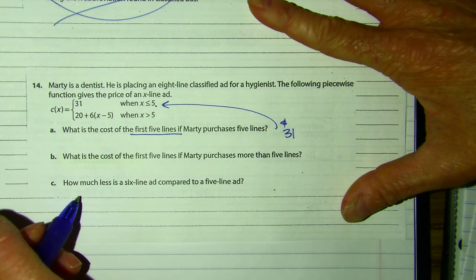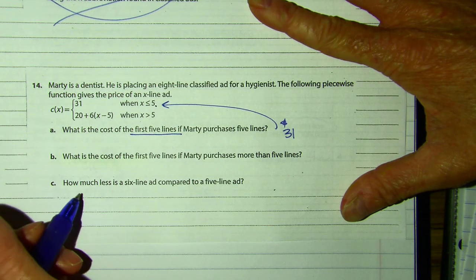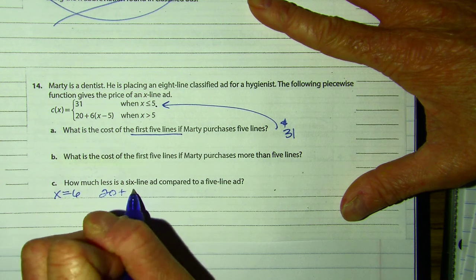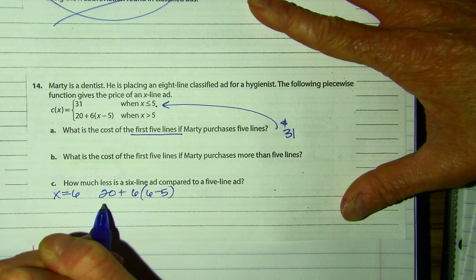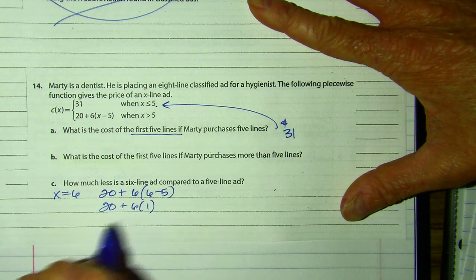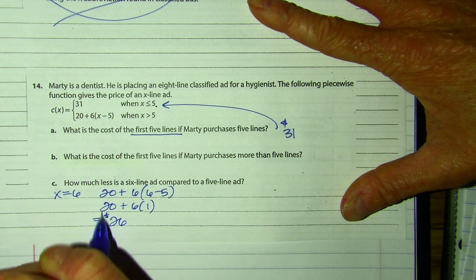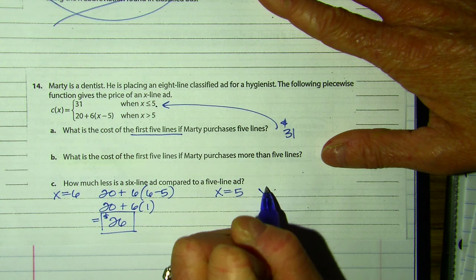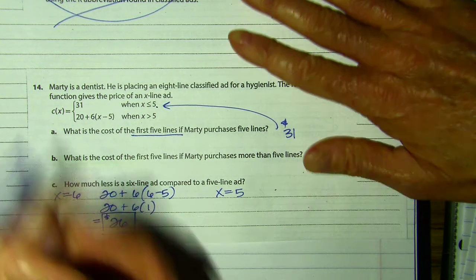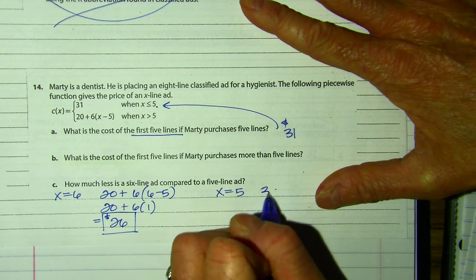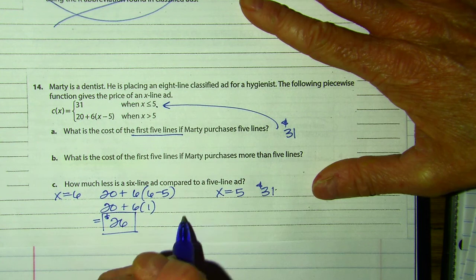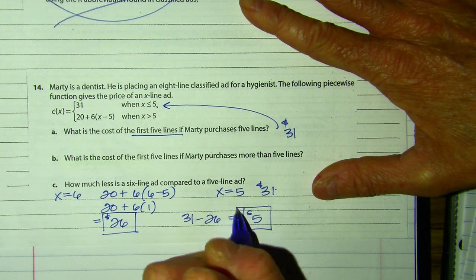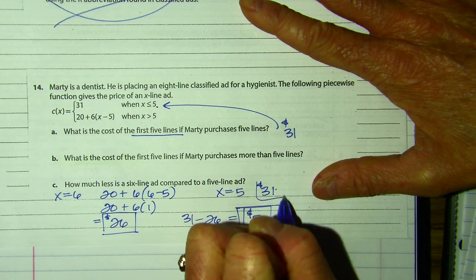I'm going to skip to see how much less is a 6-line ad compared to a 5-line ad. So when X equals 6, it'd be 20 plus 6 times 6 minus 5. So 20 plus 6 times 1 would equal $26. A 5-line ad would be this right here. When X equals 5, it's $31. So how much less? 31 minus 26 is $5 less. So that is the final answer.